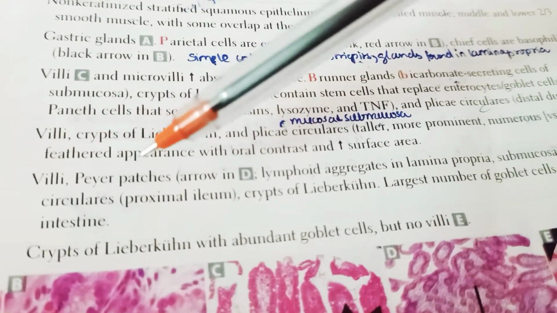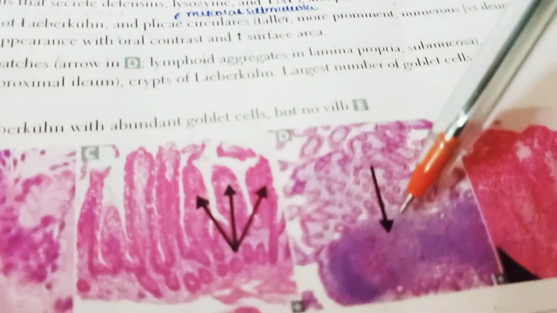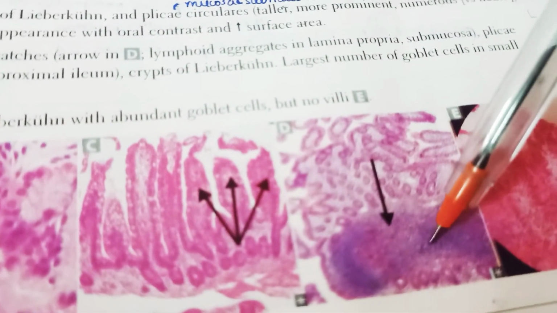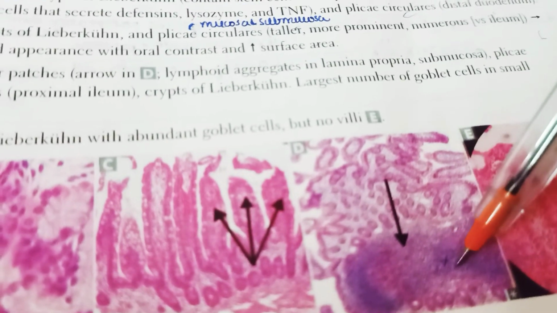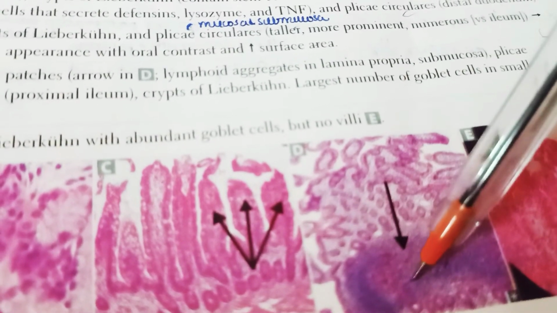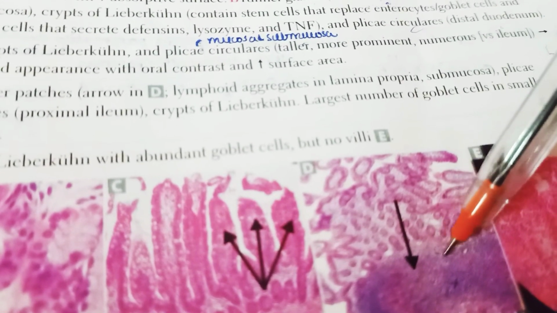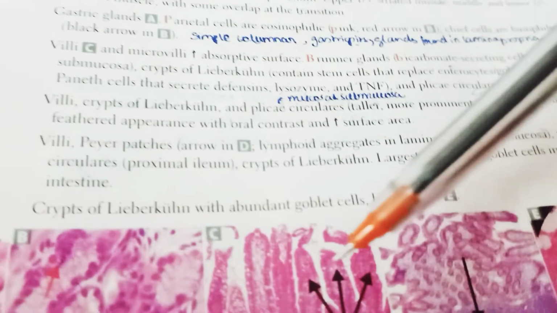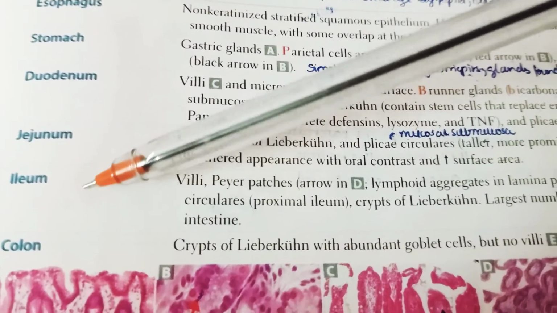So ileum has Peyer's patches. You can see here at arrow D, these are the Peyer's patches seen in the ileum. They are lymphoid aggregates in the lamina propria and submucosa, and plicae circularis are present even in the ileum but in the proximal ileum, and crypts of Lieberkühn are also present. The largest number of goblet cells in the small intestine are seen in the ileum. So the largest number of goblet cells are seen in ileum.